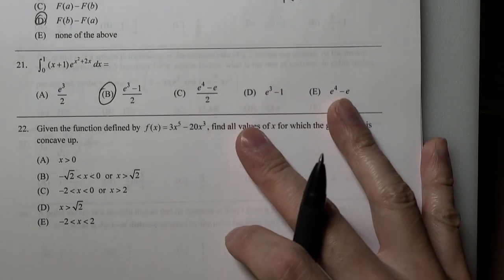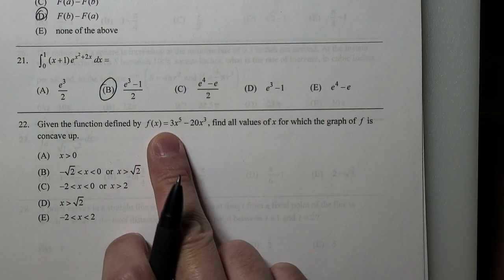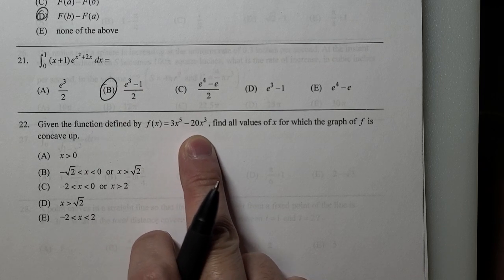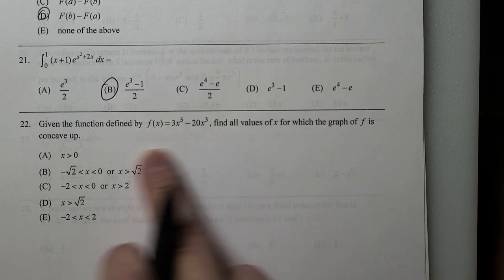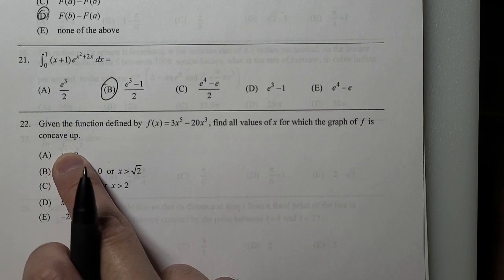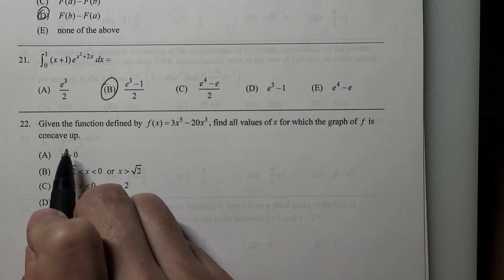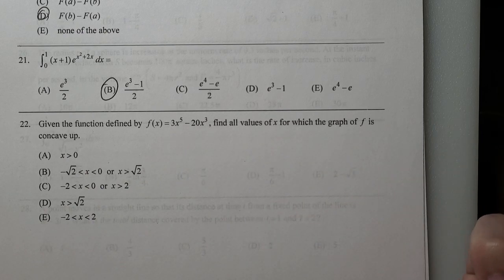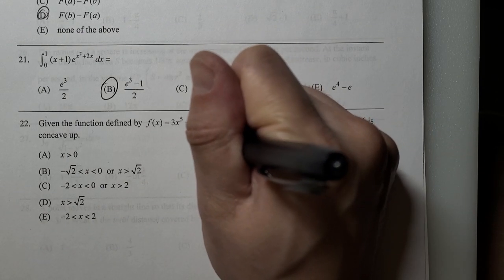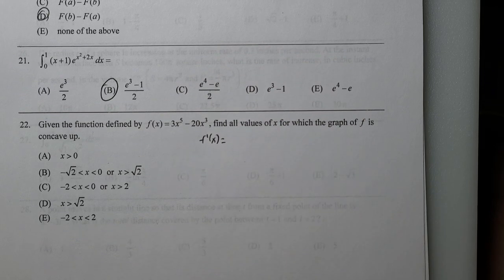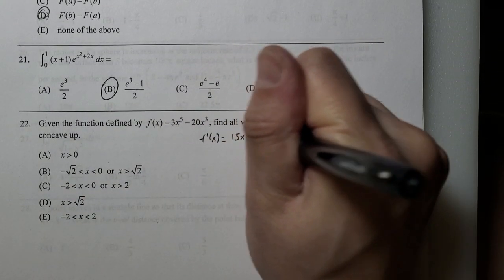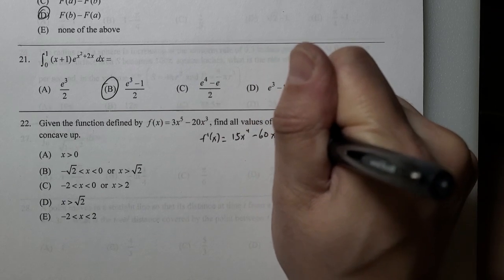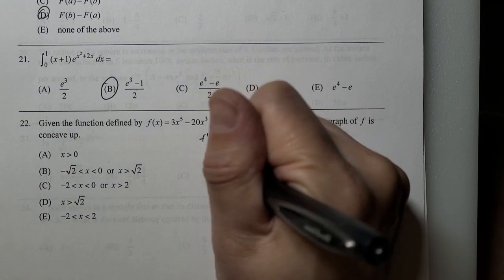Okay. Given the function defined by f of x is 3x to the 5th minus 20x cubed, find all values of x for which the graph of f is concave up. Concavity, that immediately signals I should find the second derivative. So let's find f prime first. Let me see if I can squeeze it in here. F prime would be, we used a power rule, 15x to the 4th minus 60x squared. Let's find the second derivative now.